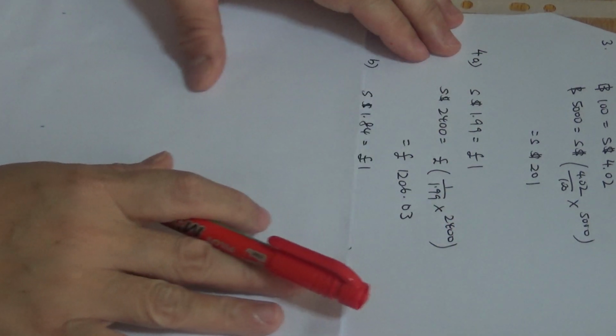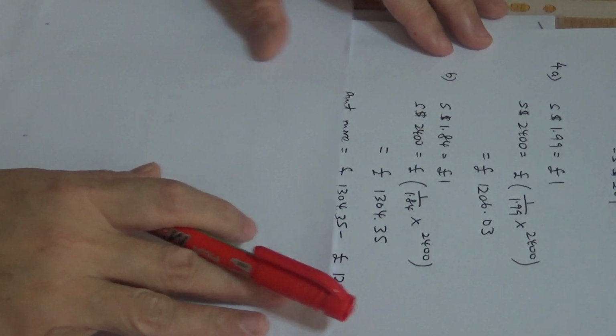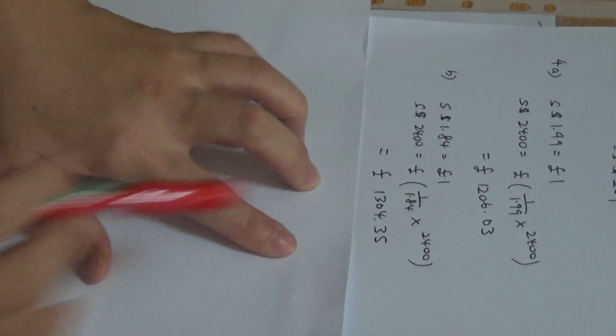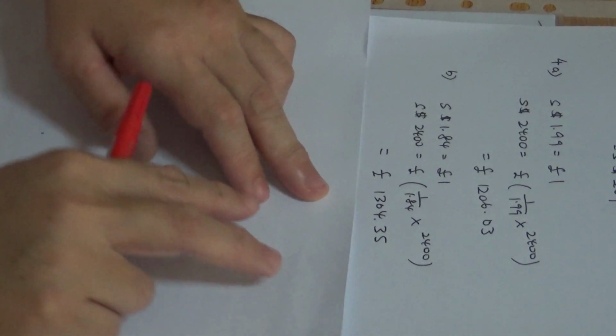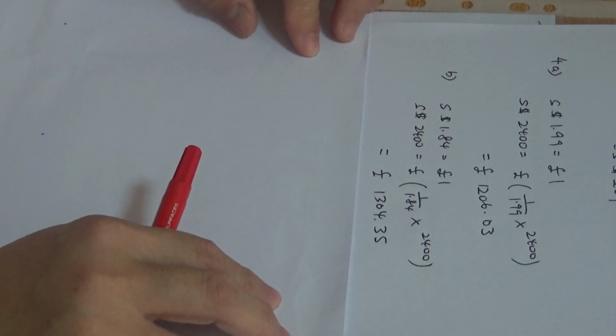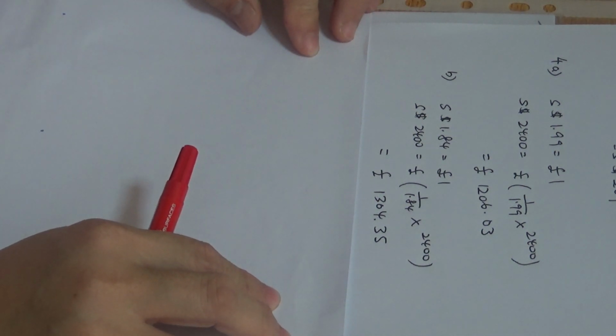Alright, part B, you will get this answer using the rate given in part B and using the same method. But part B says, how much more in pound sterling will Cedric get if he changes his money at this money changer compared to the bank mentioned in part A?